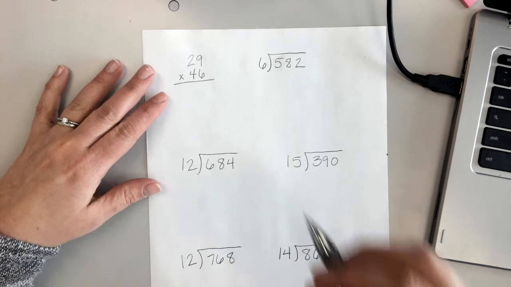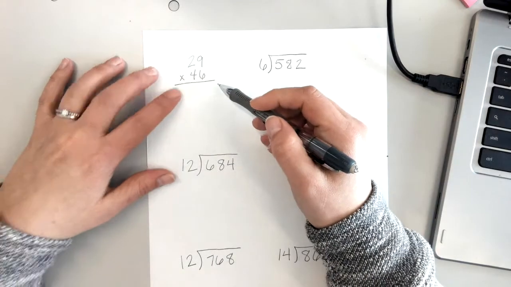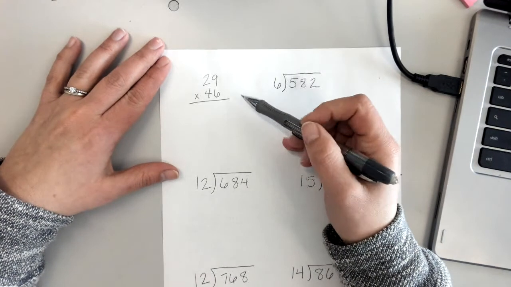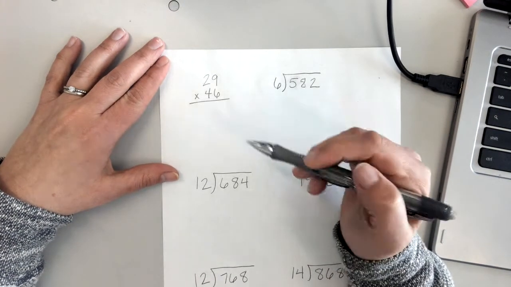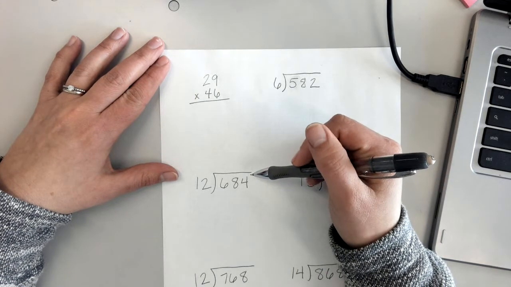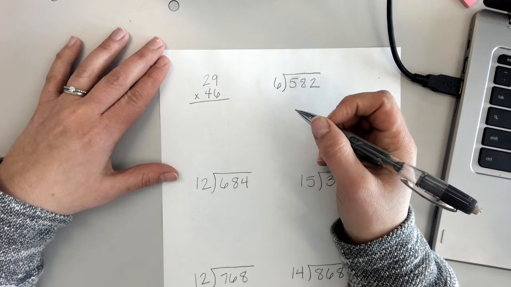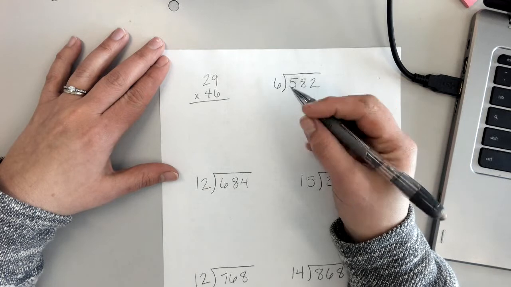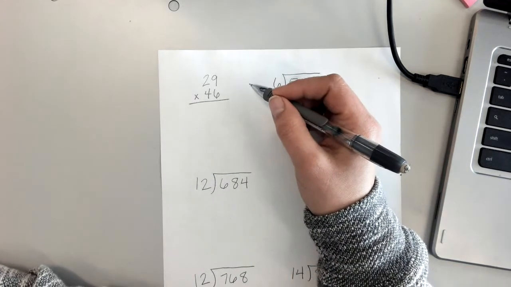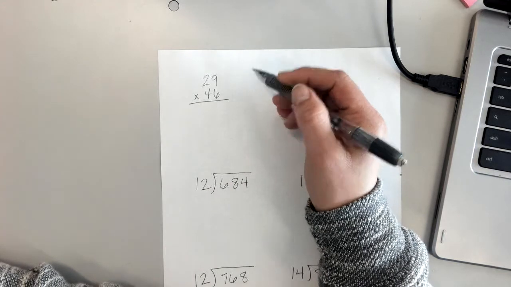I'm starting here with a multiplication problem. The light is kind of weird on there, but it is 29 times 46. Go ahead and pause the video and try to work that one out for yourselves. Okay, now that you should have worked it out on your own, I'm going to go through it so you can double check, see how you did.